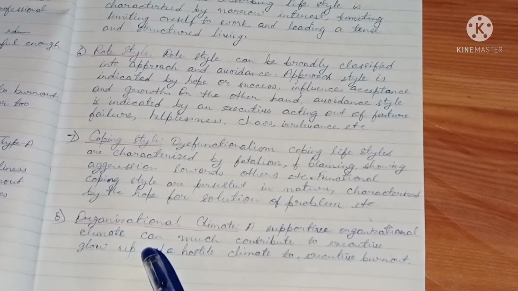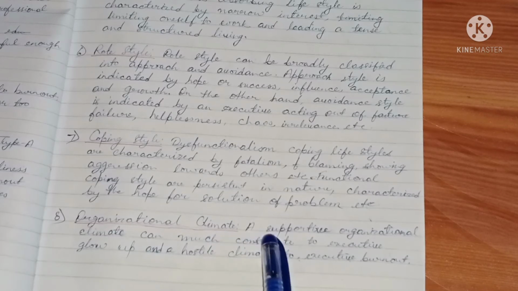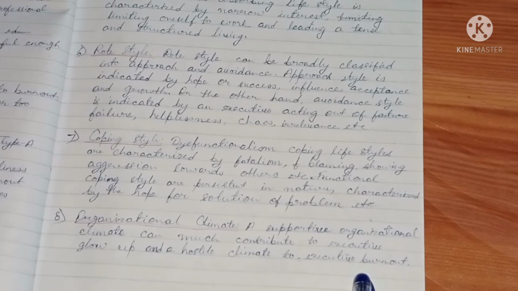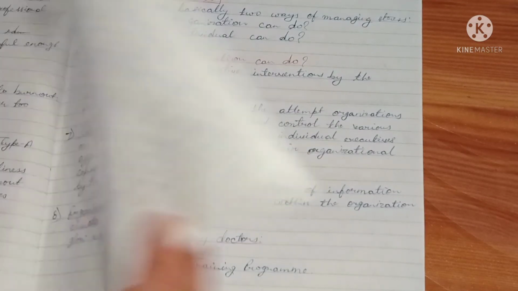Now, the eighth one is organizational climate. A supportive organizational climate can contribute much to executive glow up, and a hostile climate to executive burnout. Okay, so that is all about this chapter.